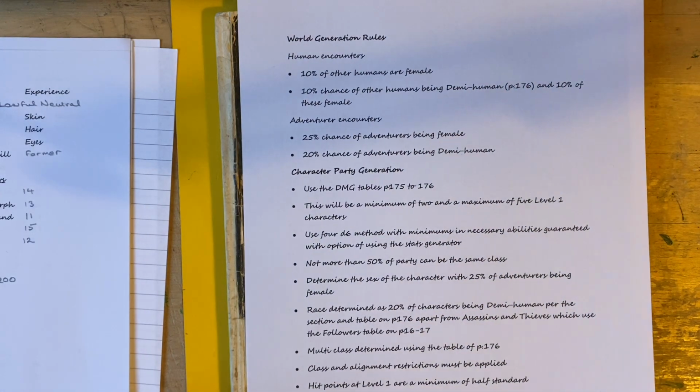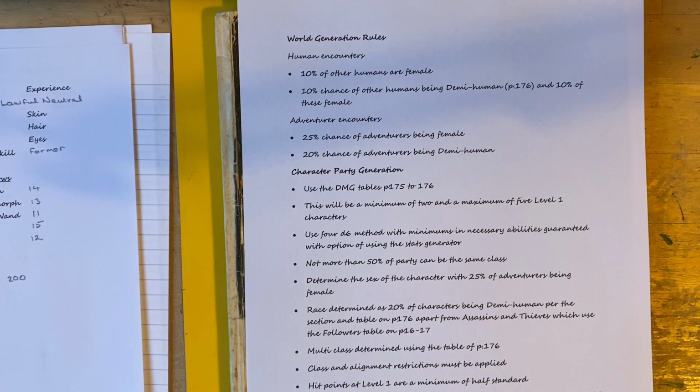So with that out of the way, I think we can go on to the specific character party generation rules that I've been looking at. The focus of them will be the tables on pages 175 to 176. I'm planning that there should be a minimum of 2 and a maximum of 5 level 1 characters generated in the party. When we're generating the stats, we'll be using the 4d6 method with the minimums and the necessary abilities guaranteed.